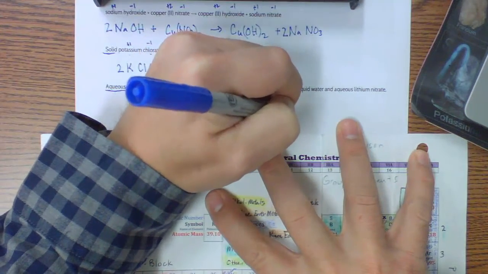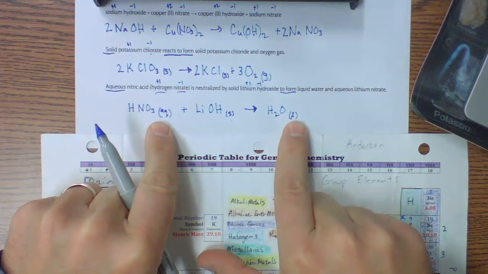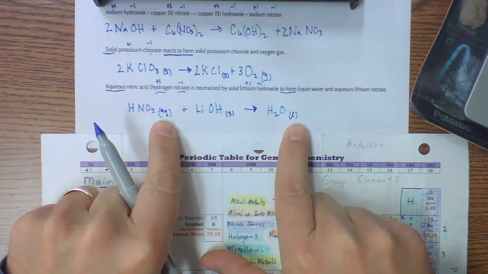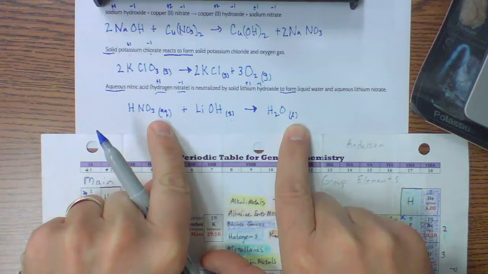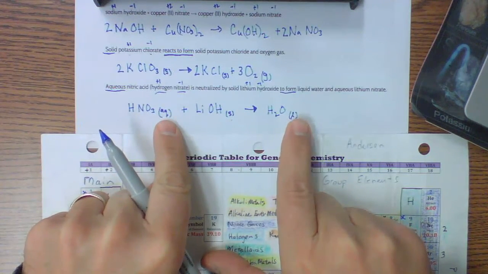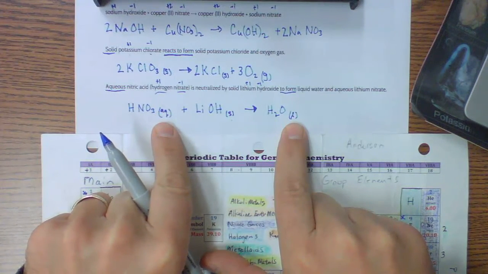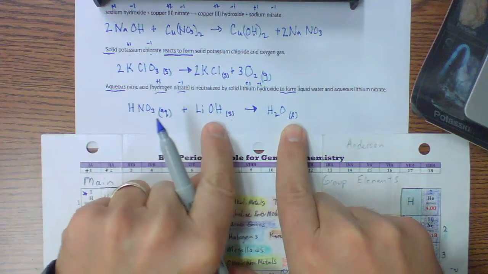and they said liquid. Now liquid is different than aqueous. When you're a liquid, you're a pure substance. So water is a pure substance, but this aqueous nitric acid means that it's a solution that has water in it. So that's the difference between aqueous and liquid. Liquid is pure, aqueous means mixed with water. So we have this solution that we're adding this solid to.